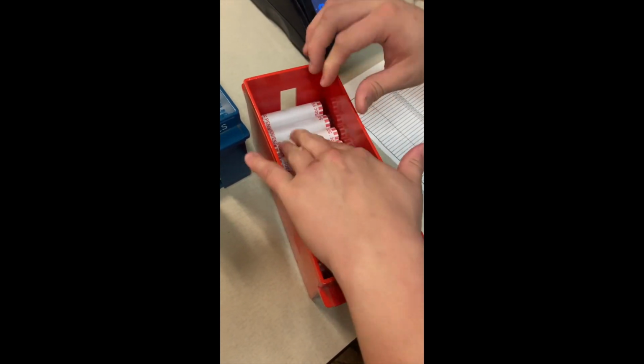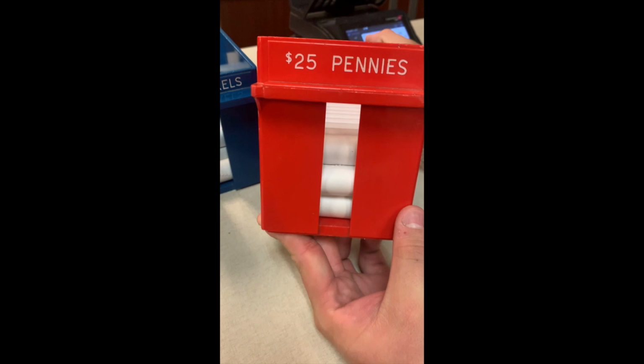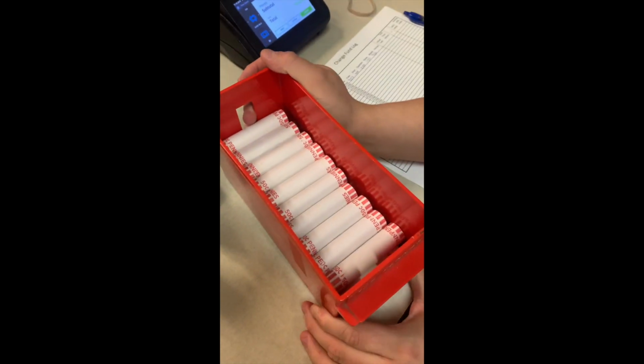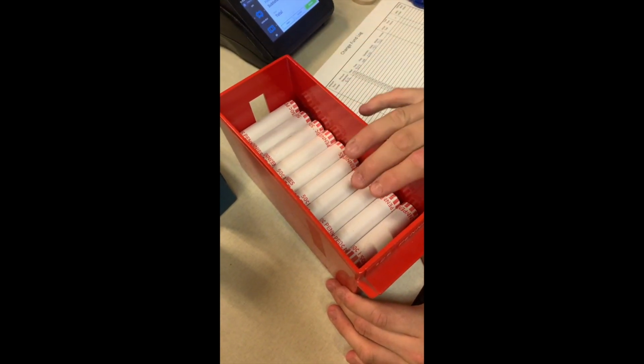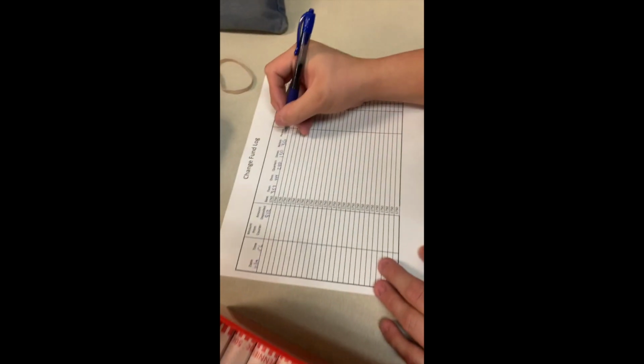Lastly will be the pennies. So, as previously mentioned, in every single row you can fit up to 10 rolls, and there's actually 3 perfect rows. So that's a total of $5 for every row, so that's $15 in total that we have in pennies.